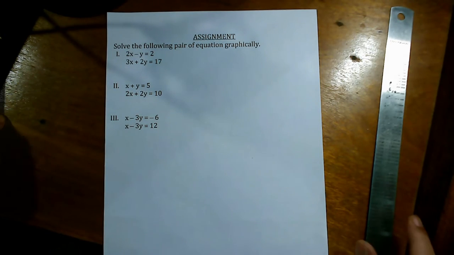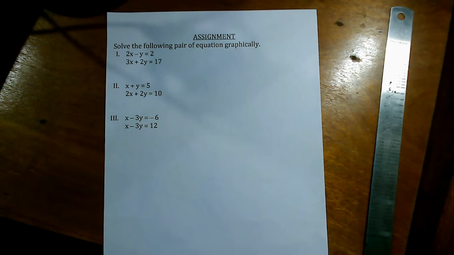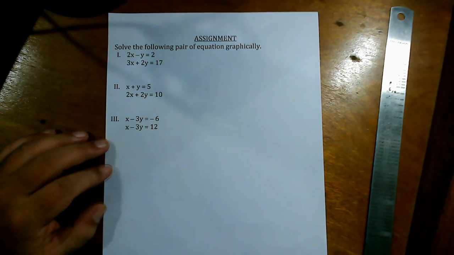And for your assignment, let's see some questions. Let's solve the following pair of equations graphically. So I hope you'll do well and submit it on time.